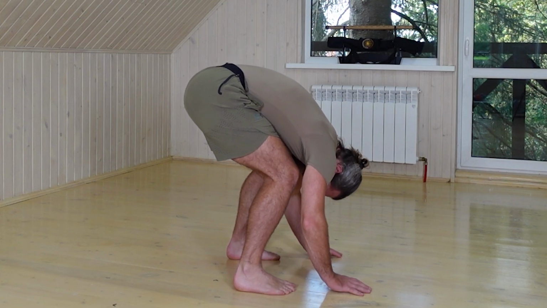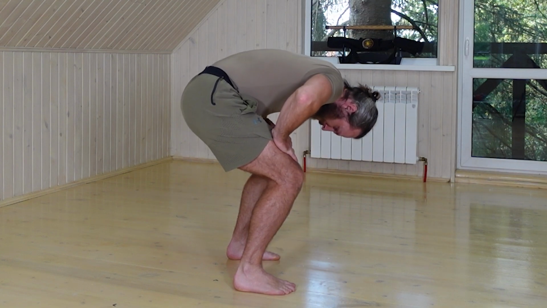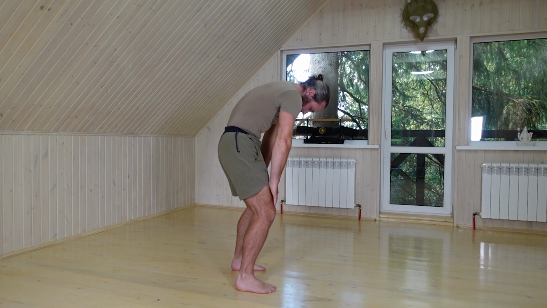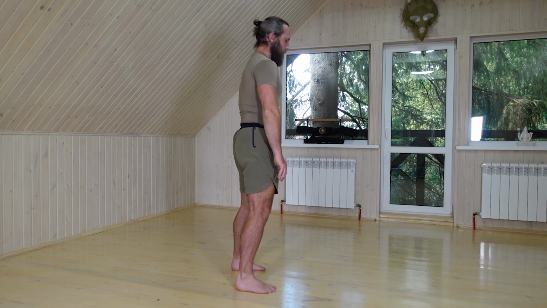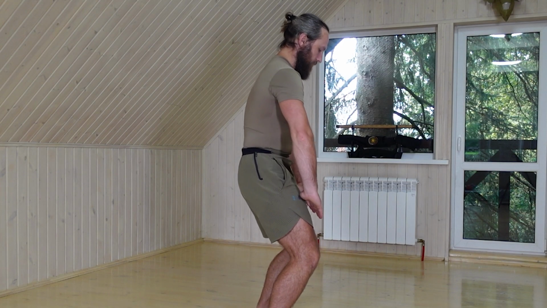Then place your hands on your hips again, straighten your arms, relieving the load from the Quadratus Lumborum muscle, and inhaling, slowly return to the starting position. You can repeat this exercise 2 more times.